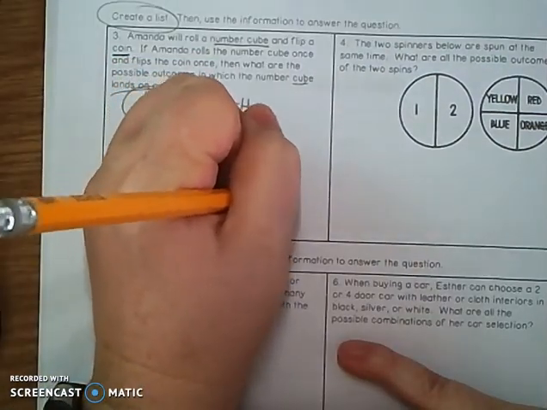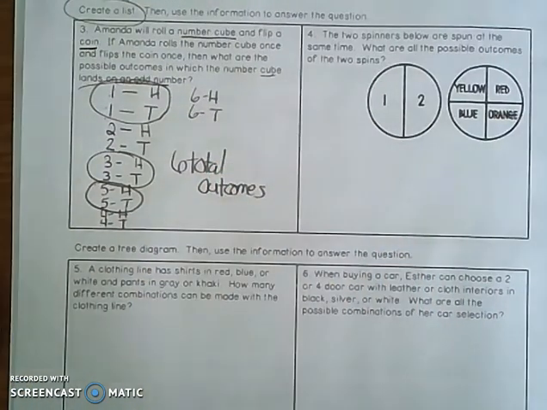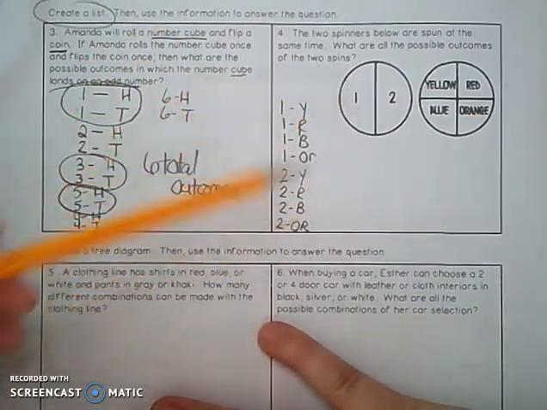Okay, hit pause and try to do number 4 on your own. Create a list, hit play, and then check your answers. Okay, so hit pause, do that one on your own, and hit play when you're ready. Okay, so hopefully you should have a list that looks something like this.